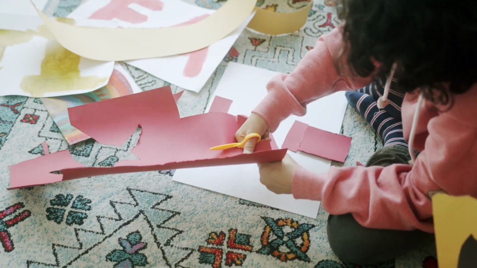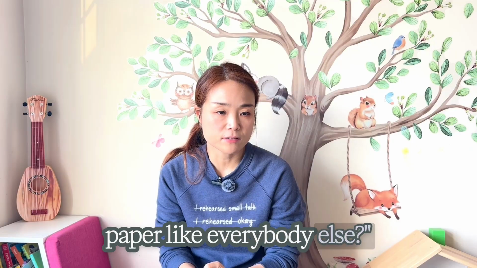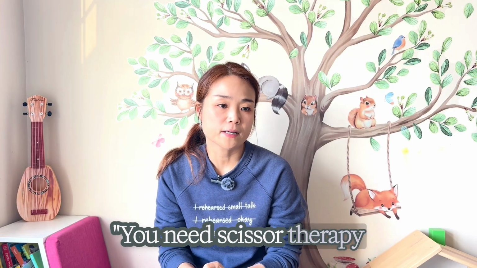Imagine you're left-handed, but you're living in a world where only right-handed scissors exist. Every time you cut the paper, the blades hide the line, and your hand cramps, and you get that speech from your teacher or your parent. Why are you being so difficult? Why can't you just cut the paper like everybody else? You need scissors therapy to fix your hand.